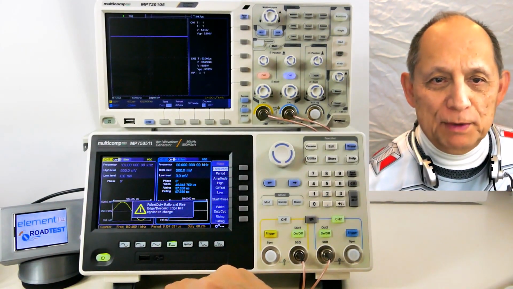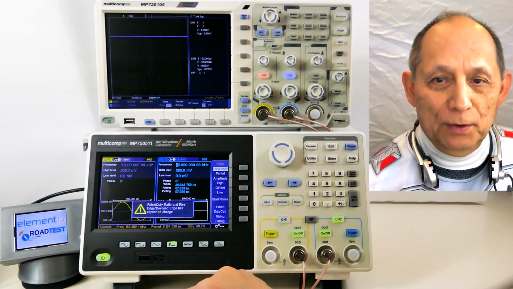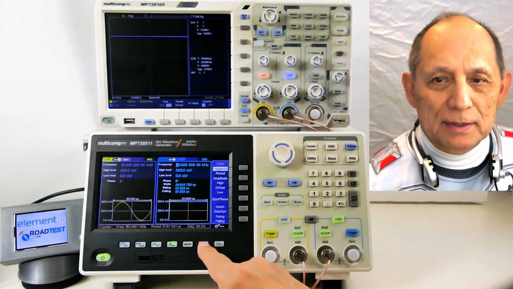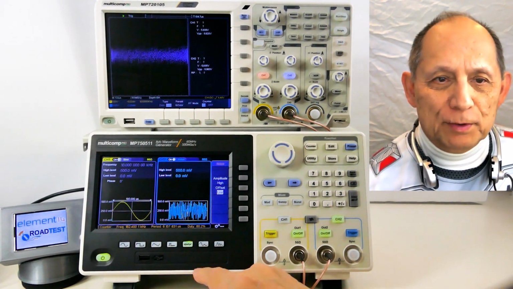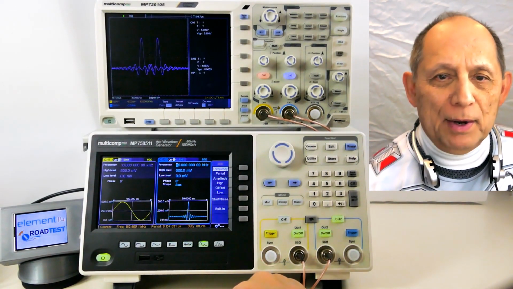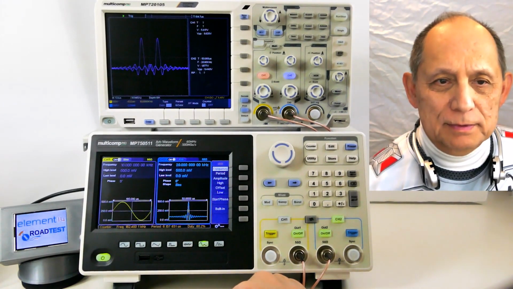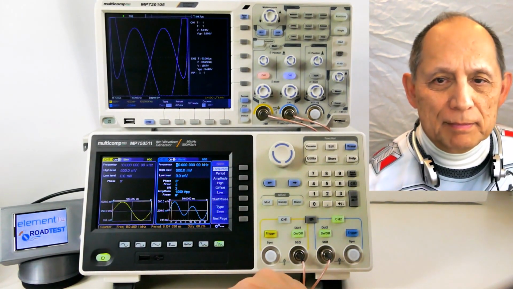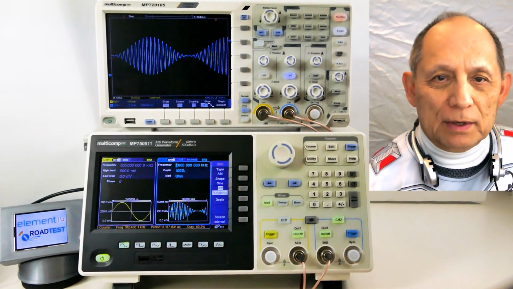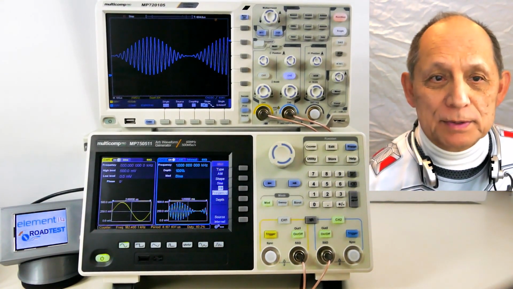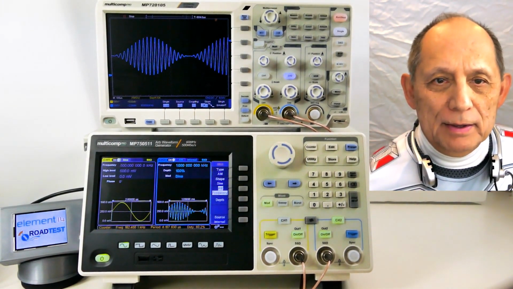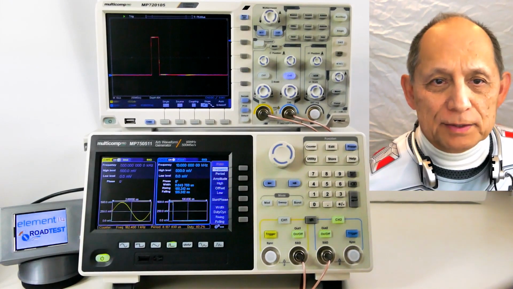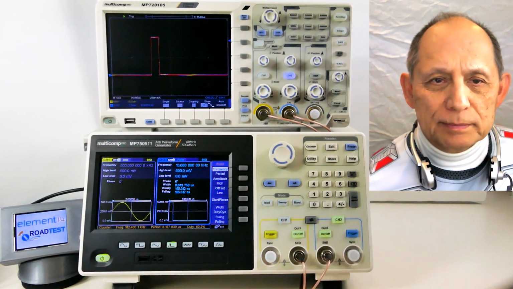It does pulse waveforms, noise waveforms, arbitrary waveforms, and harmonic waveforms. Here's a quick look at one of the many modulated waveforms, just varying the modulation frequency. And here's a look at a pulse waveform.